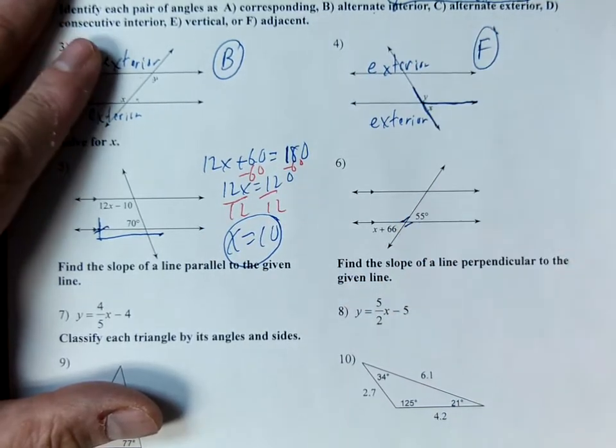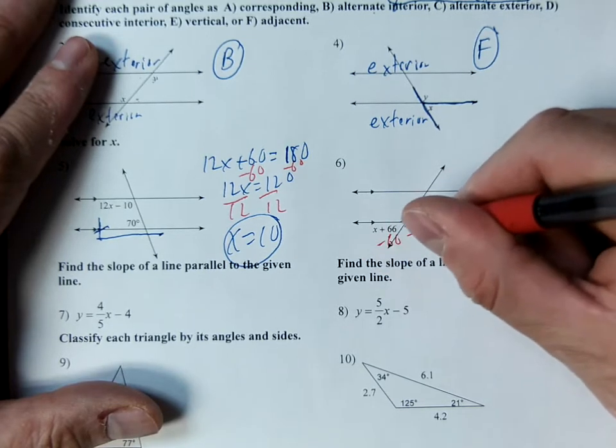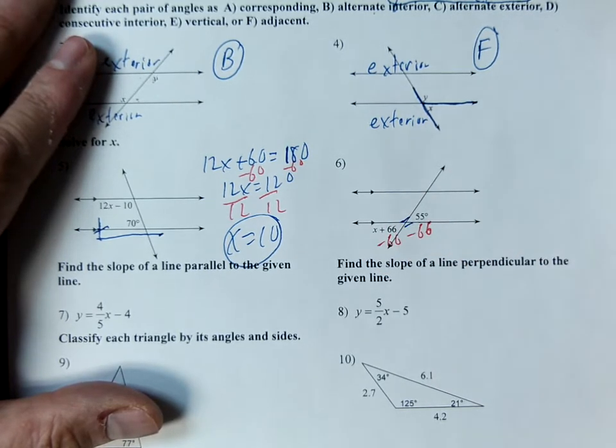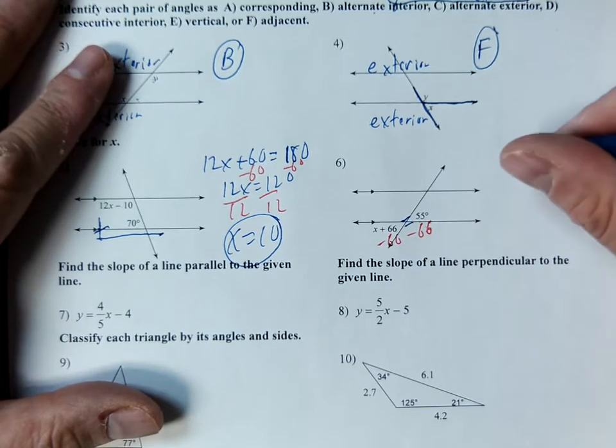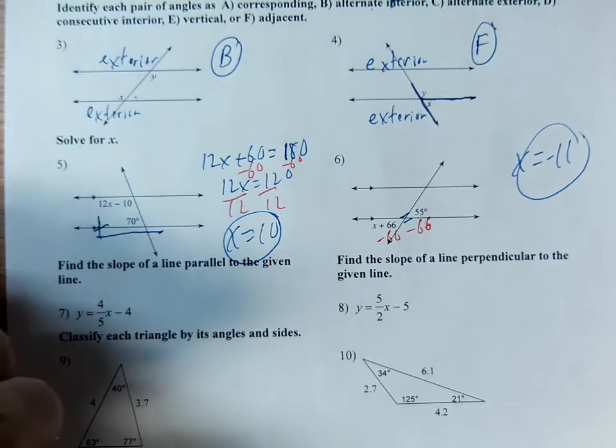Here we got equality. So I'm going to take 66 from 55. This is going to yield a negative answer. Why negative? Because the 66 is bigger than the 55. X is -11. Or the opposite of 11.